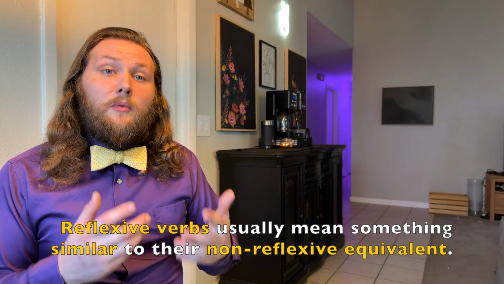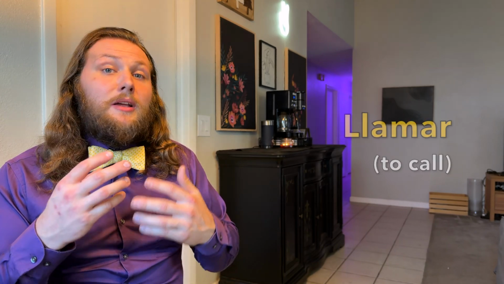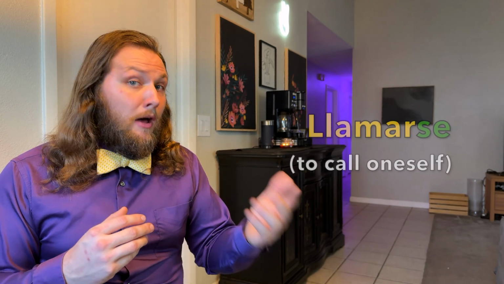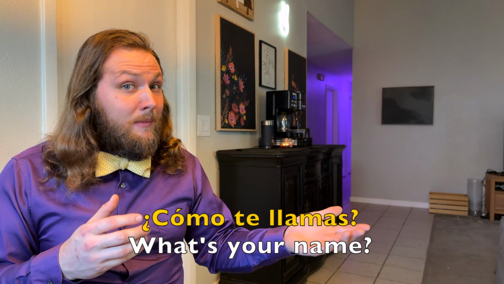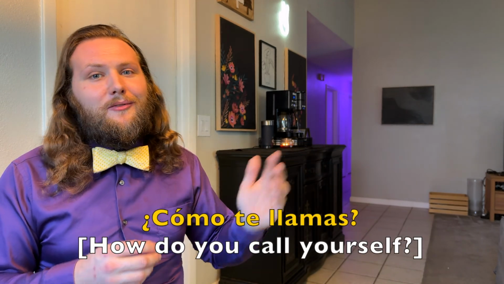Most of the time, a reflexive verb is a variation of another verb which has a similar meaning. One example of a reflexive verb in a sentence is when we ask someone their name. The verb llamar, to call, when used reflexively becomes llamarse, to call oneself. So when we ask someone, ¿Cómo te llamas?, we're literally asking them, how do you call yourself?